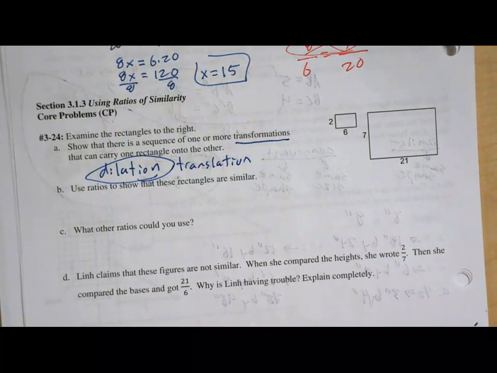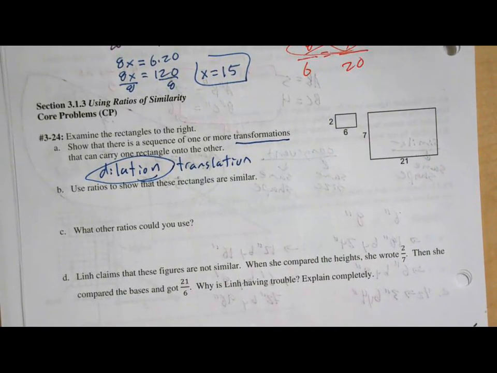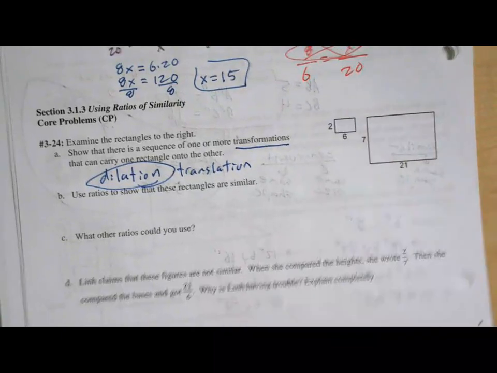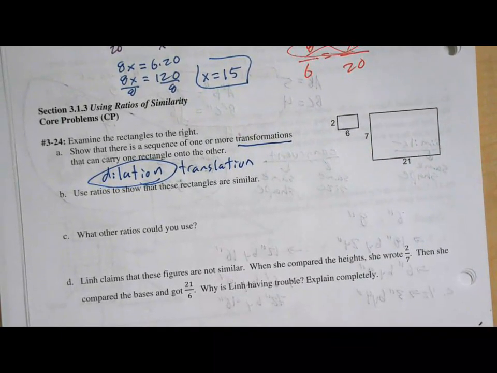Now, you can actually accomplish this just with a dilation if you were to choose the right scale factor and the right center of dilation. I'm going to give you guys a moment here. This is kind of an extra spicy challenge. Could you find the point that you would need to use for your center of dilation to get straight from this to this without having to do a translation? I'm curious if anybody can figure out what that is.